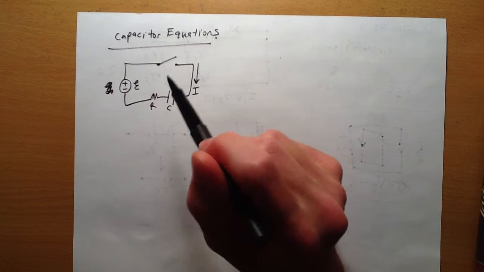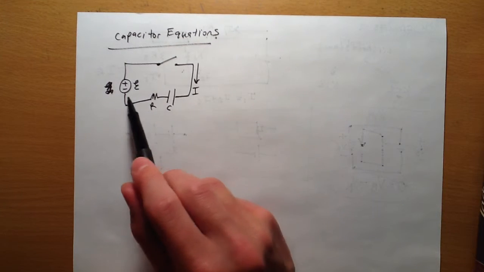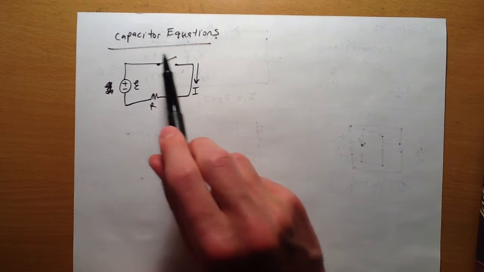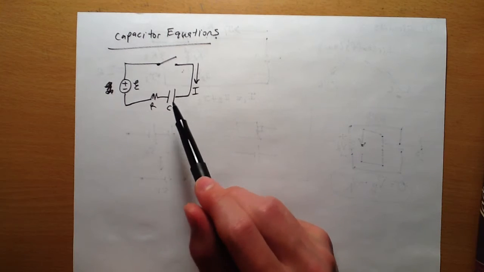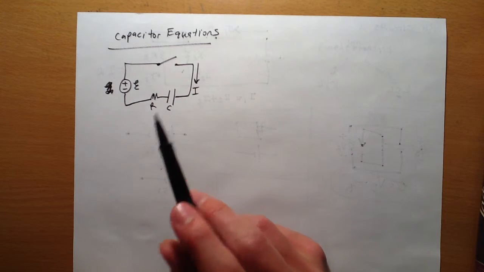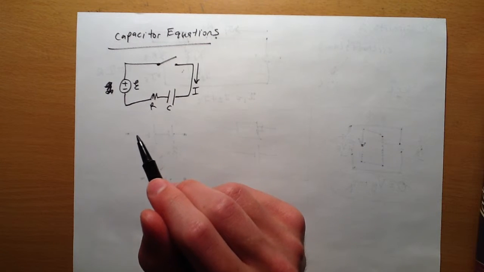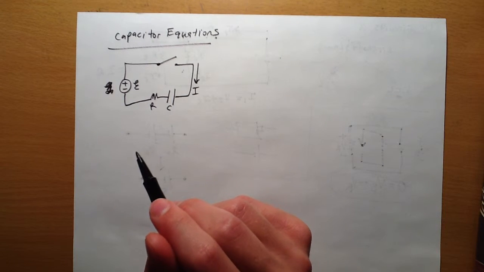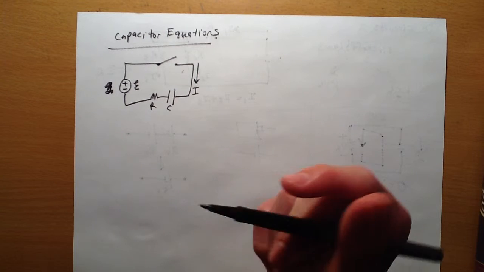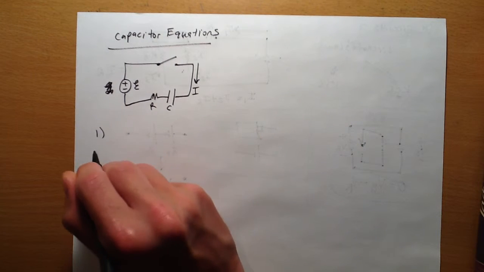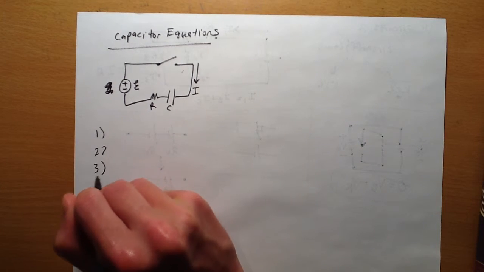So, at the moment we close this switch, voltage is going to go to the capacitor. It's going to charge the capacitor. So there are three equations I want you to remember, and these three equations are going to be tested. So 1, 2, 3.